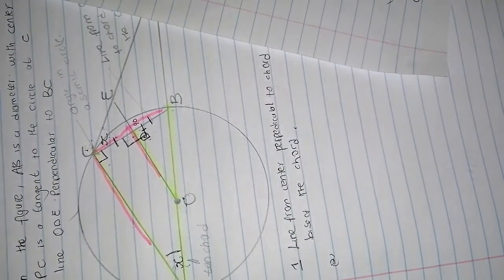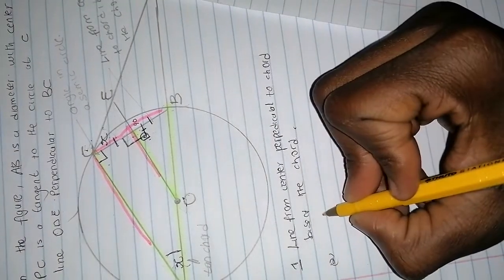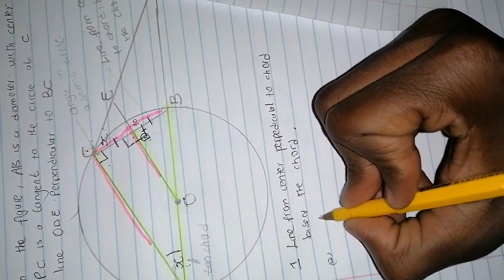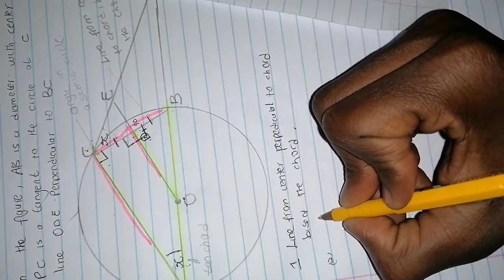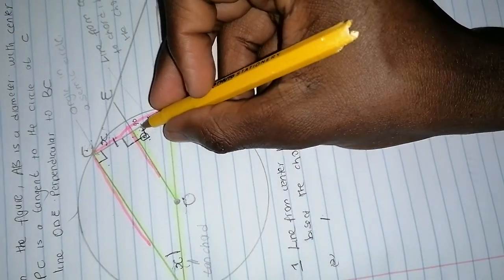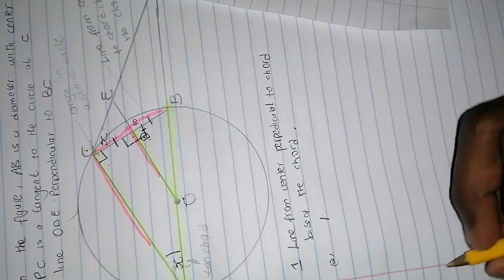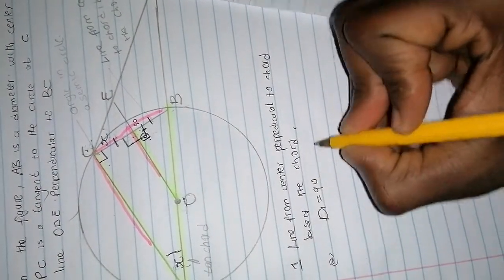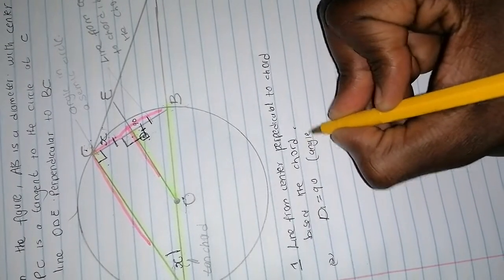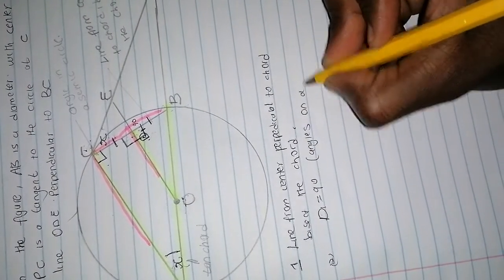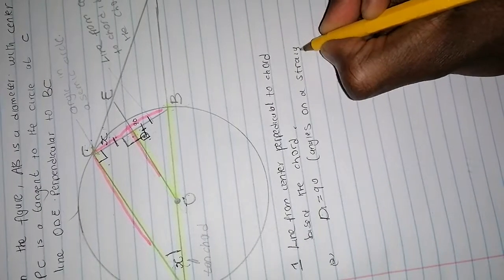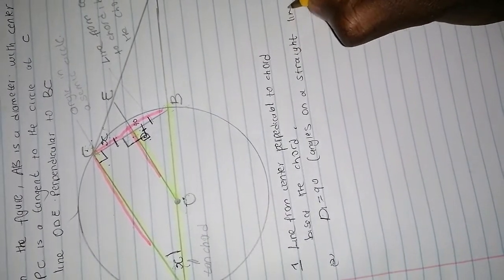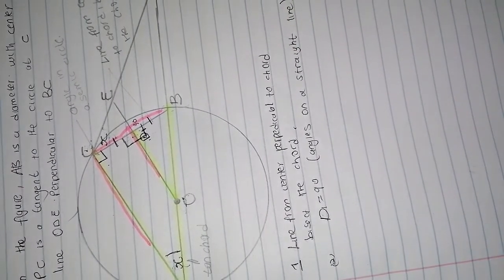So to show that AC is parallel to OE, we can say: D1 equals 90, angles on a straight line add up to 180.